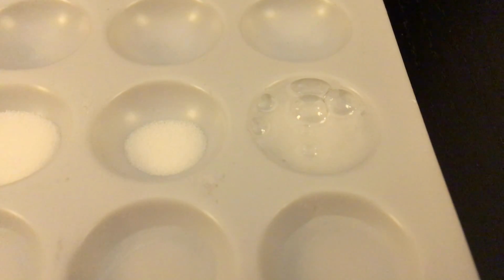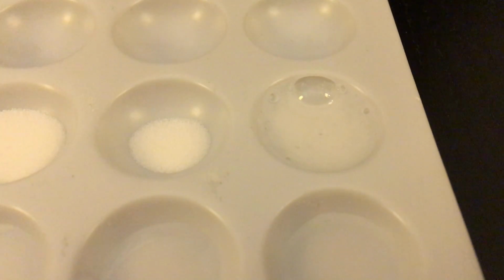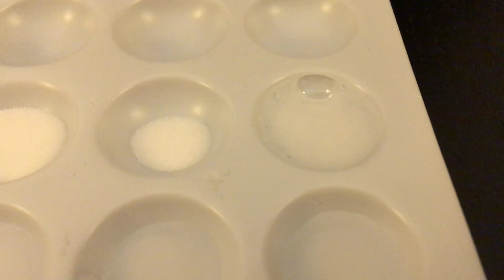What I see is a bubbling action. This bubbling action indicates that enzyme M is present in Botanicurus. We'll take a different pipette and try another one. This is X. I do not observe a bubbling action.